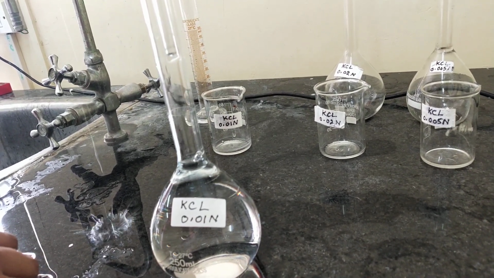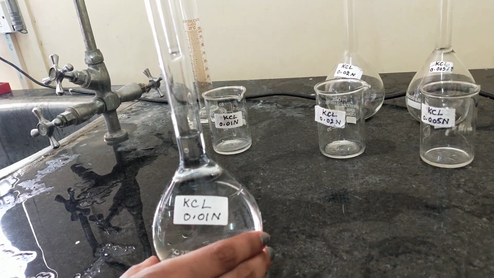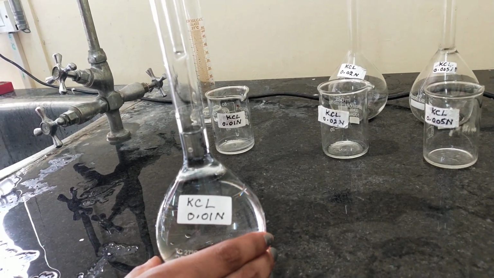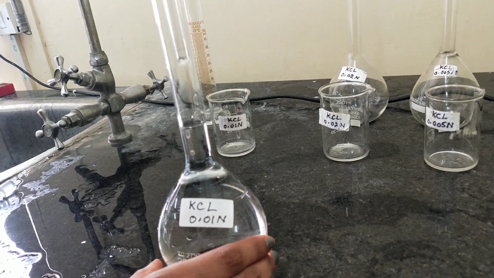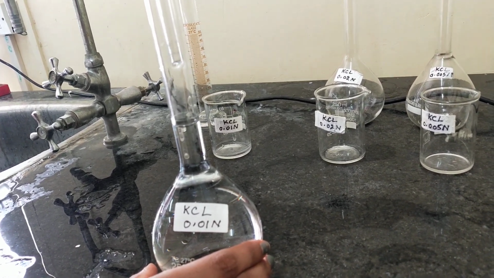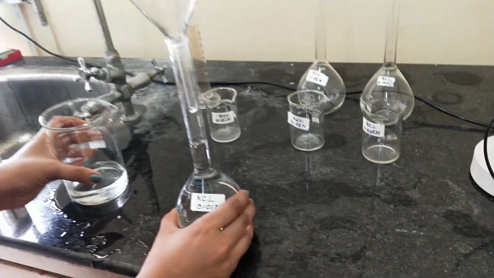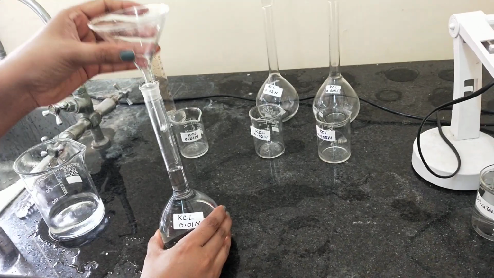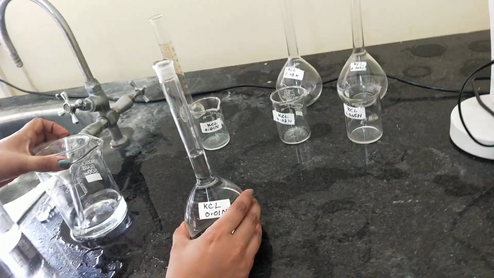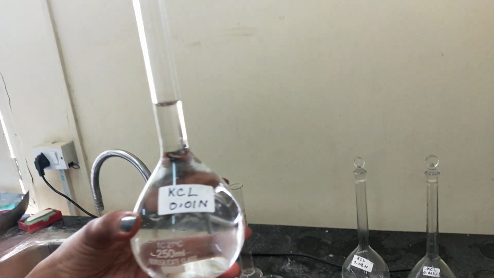Add water very carefully. So you can see the level of solution is up to the mark, and always check the lower meniscus.